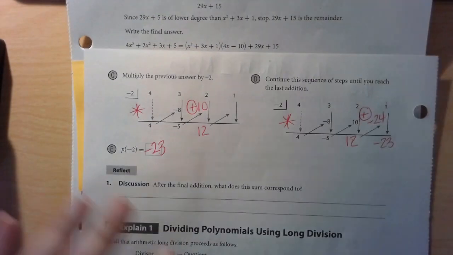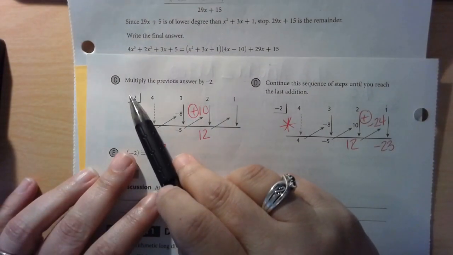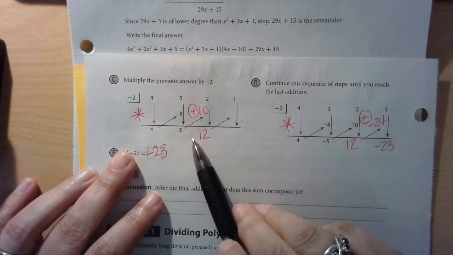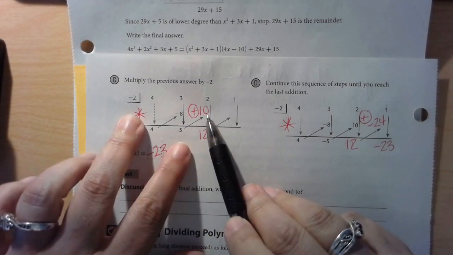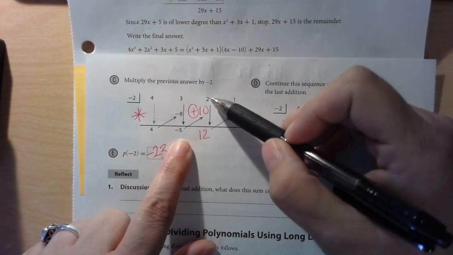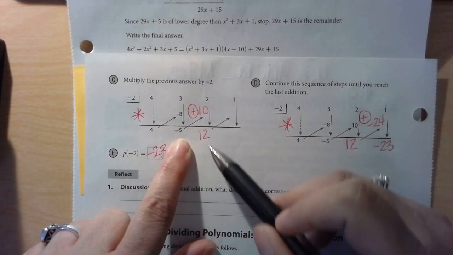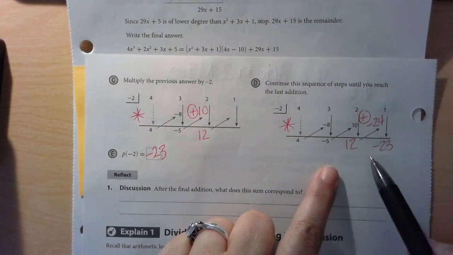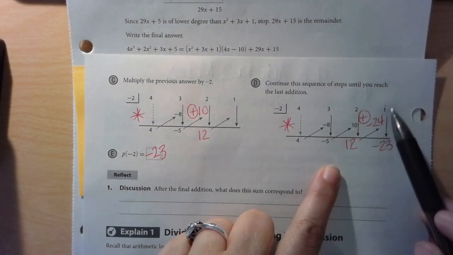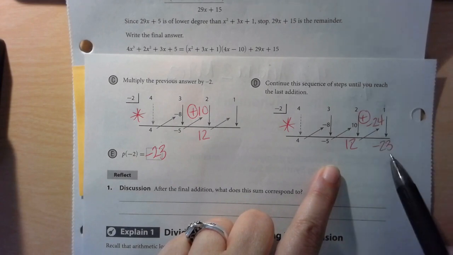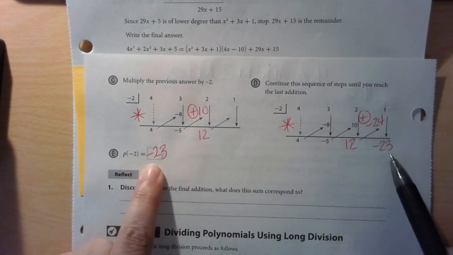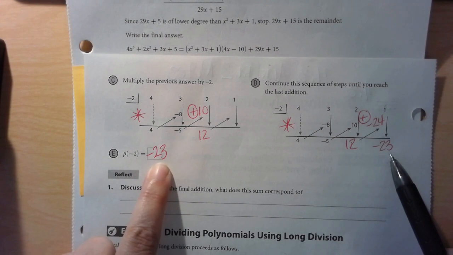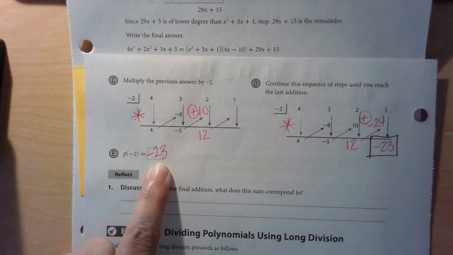The next step is we're going to repeat the multiplication step. So we do -2 times the -5, and we get a positive 10. Then you add 2 plus 10 to get 12. And then the final step is -2 times 12 to get -24. And then add 1 plus -24 to get -23, which gives us p of -2 is -23. This is called the remainder.